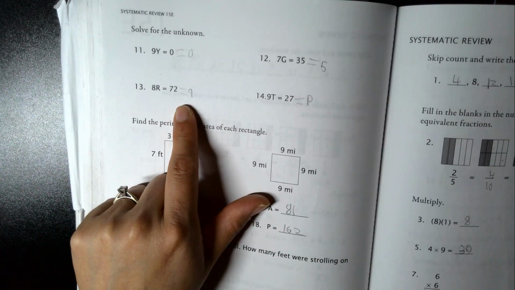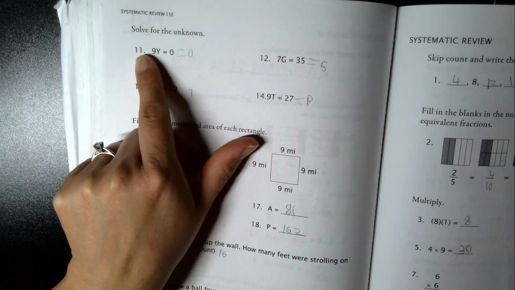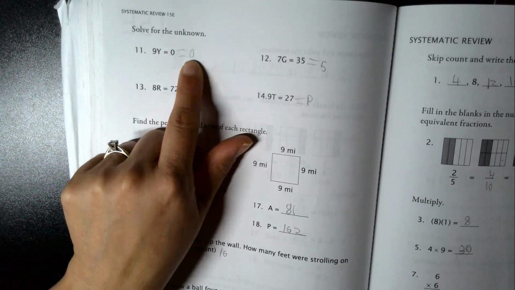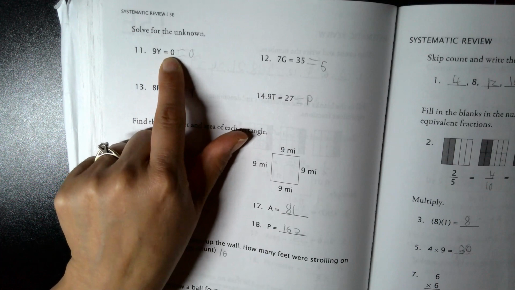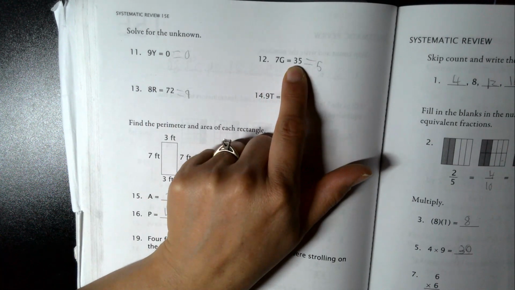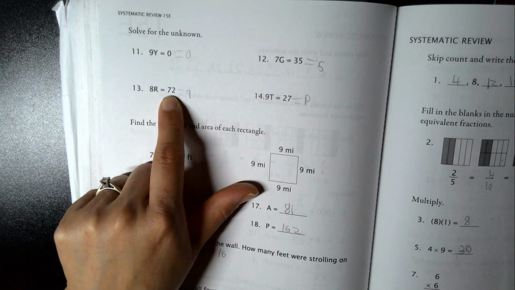Okay. And if you don't rewrite them, it's really annoying and time consuming and you just don't want to do it, then at least check your answer, okay? Because this is supposed to be your y over here. So you come here and you say, okay, if it's 0, then 0 times 9 should equal that 0. Then 5 times 7 should equal that 35. Then 9 times 8 should equal 72.